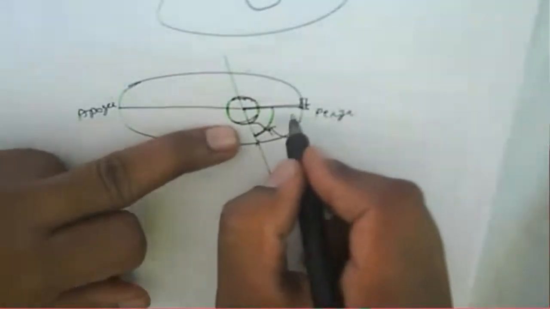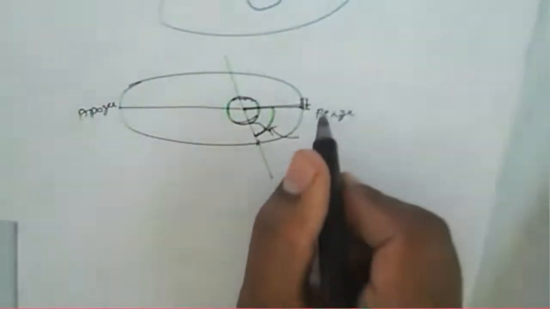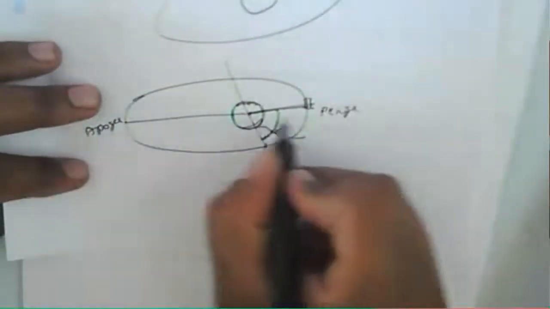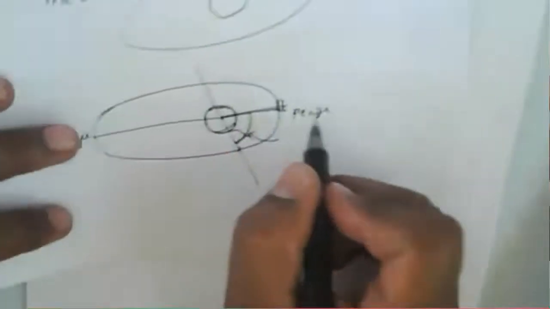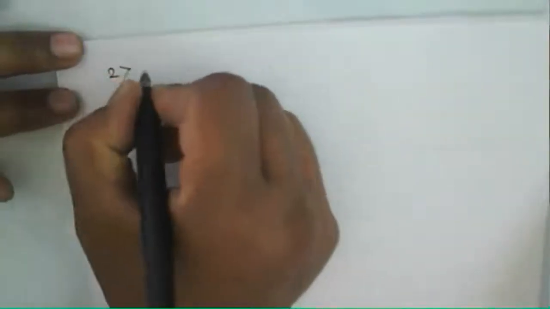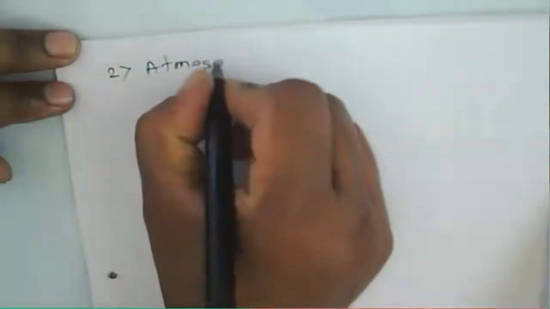That angle changes, and the positions of the perigee and apogee change again. That altitude changes because of the non-sphericity of the earth.